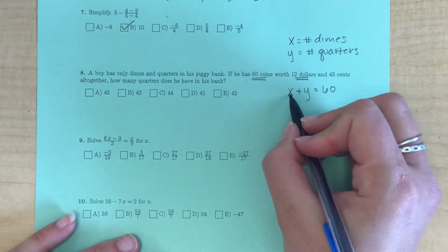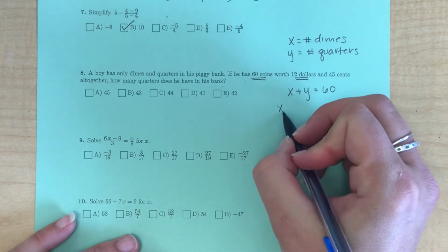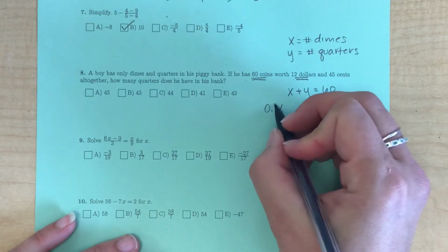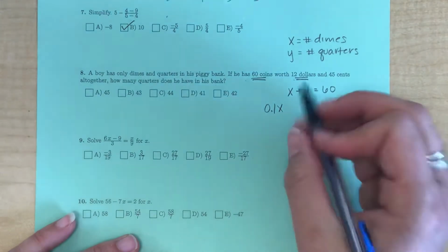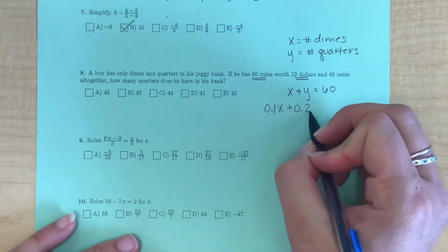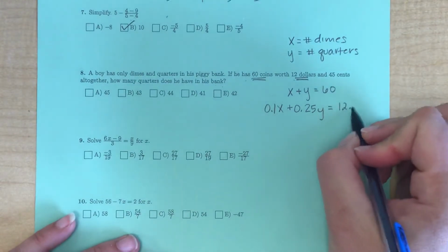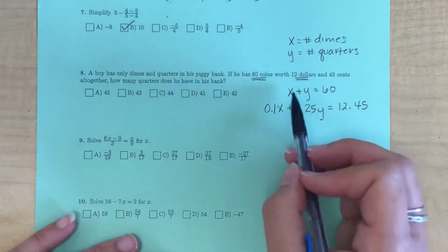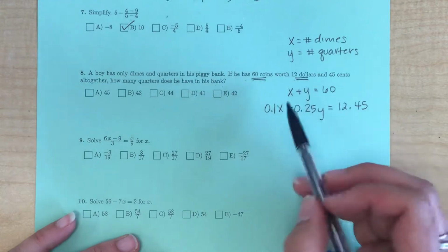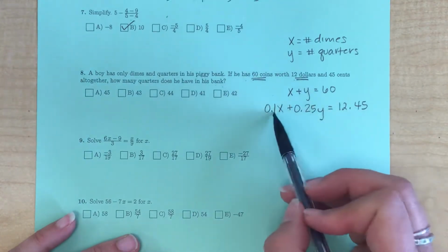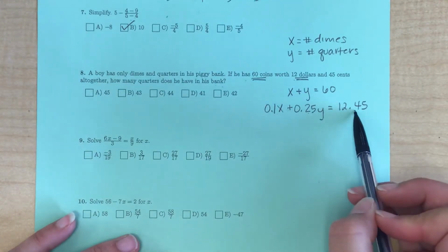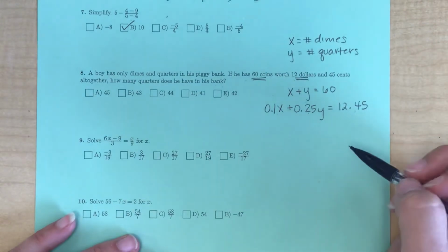Then, if this is the number of dimes, I take the number of dimes times how much a dime is worth, and it's worth 10 cents, plus how much a quarter is worth times the number of quarters I have, and that equals $12.45. So in this one, this is just the number of coins I have. This one's all about what each coin is worth and how much money I have. So this is a system.